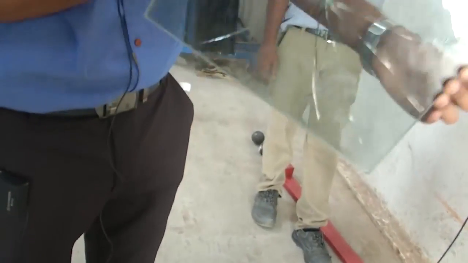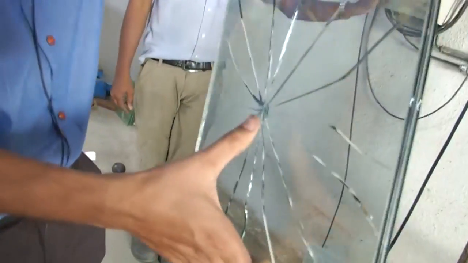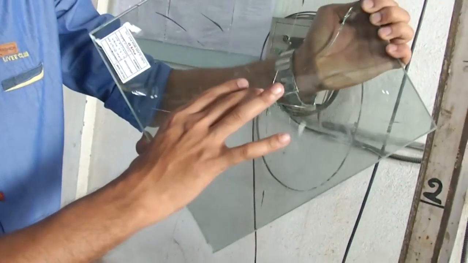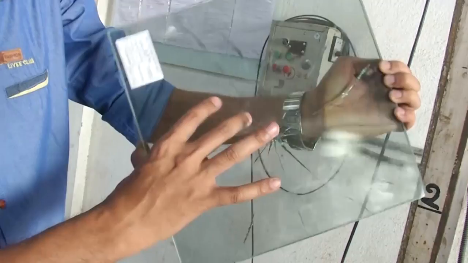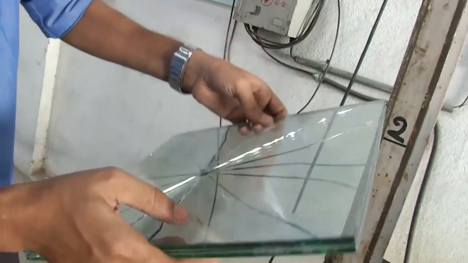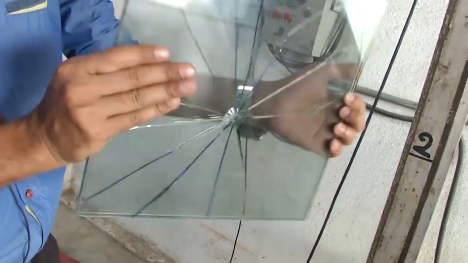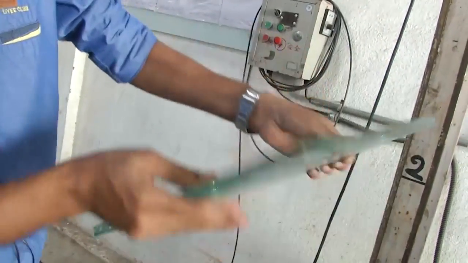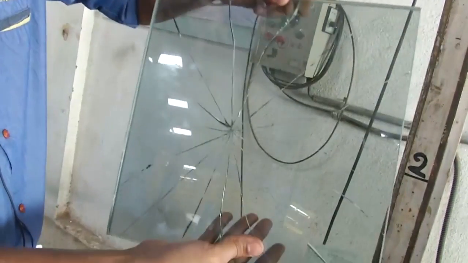You see here, there is just impact and no penetration of the glass. We can see the impact only, so this is a good laminated product. If the ball penetrates the glass, tears the PVB and comes out of the other glass, that is a poor laminated glass. Now in this case the glass has been impacted and there is no tear to the PVB.